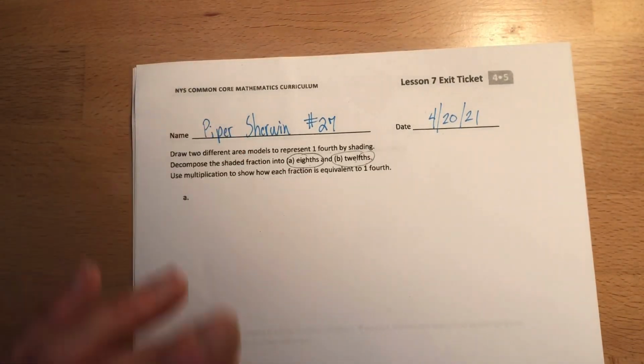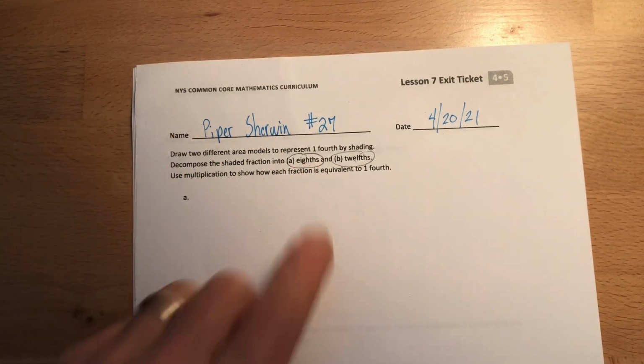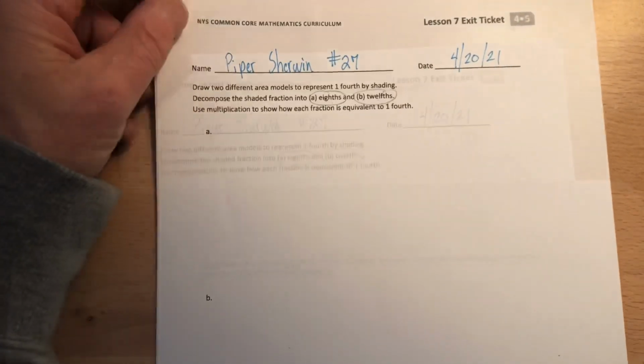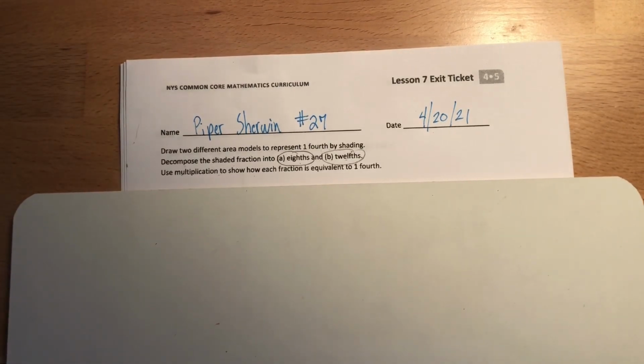So draw two models of 1/4 and then change the 1/4 on the top to eighths and the 1/4 on the bottom to twelfths, okay? All right, give it a shot. We'll get a teacher's pause now. All right, that is your 5 minutes. So let's see how you did.